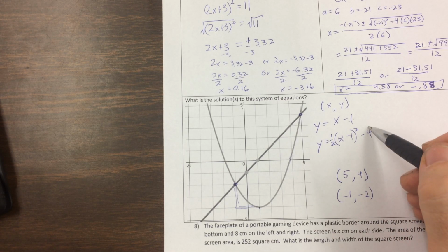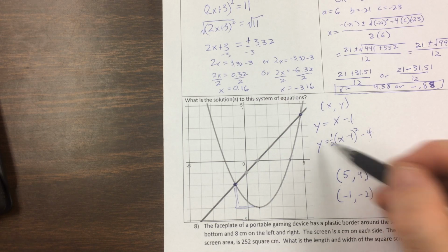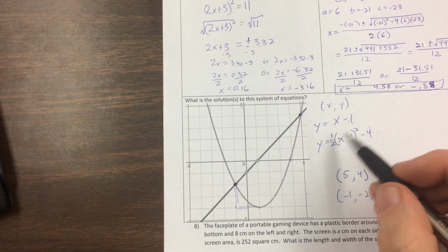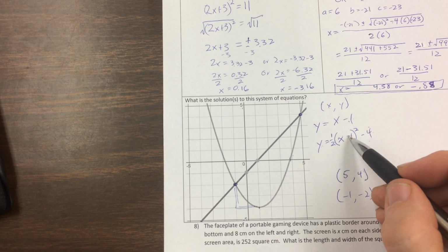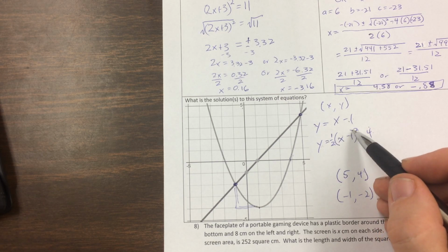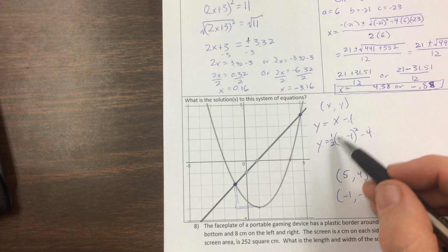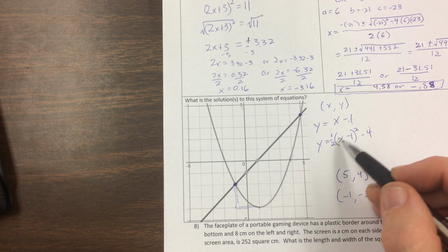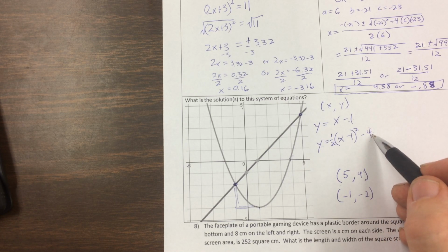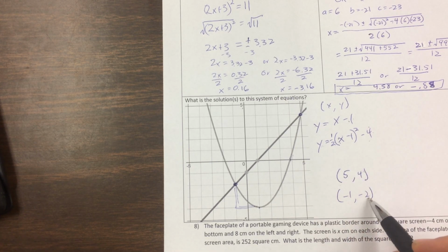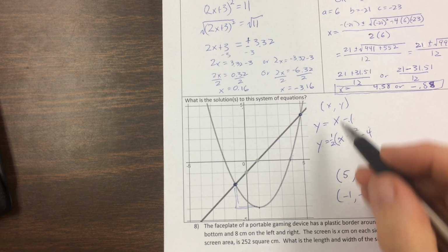So you put 5 in, you get 4 out. Or if you do -1, you can say -1 minus 1 is -2. Squared is 4. So half of that is 2. 2 minus 4 is -2. So I put -1 in, I get -2 out. So both of these points work in both equations.